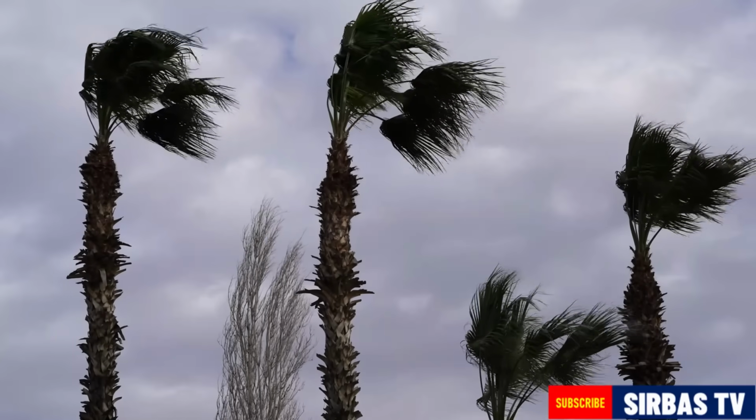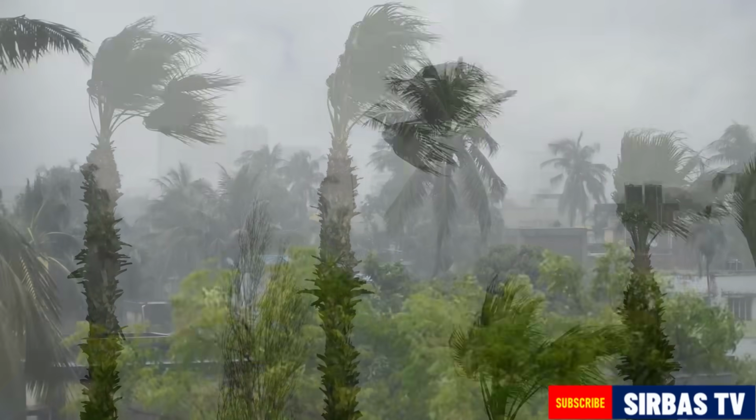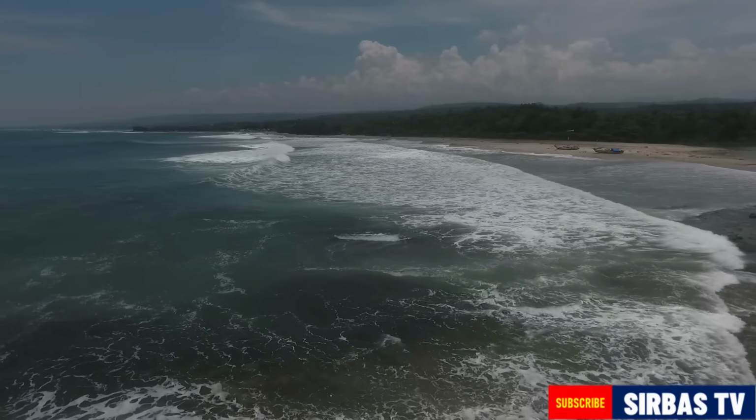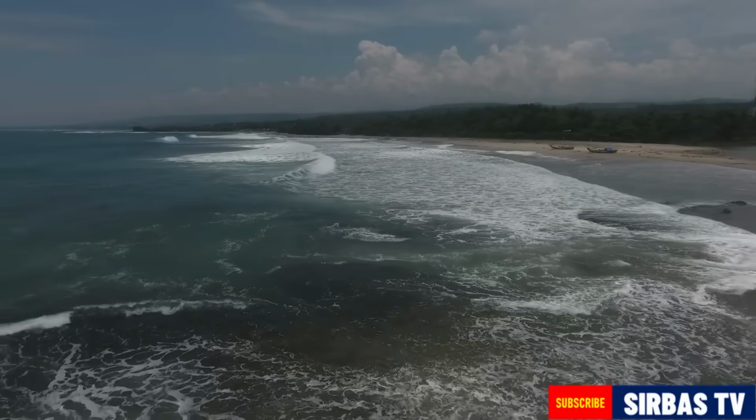In general, both the AMIHAN and HABAGAT bring rain to the Philippines. This is because these winds pass over bodies of water which supply a lot of moisture.